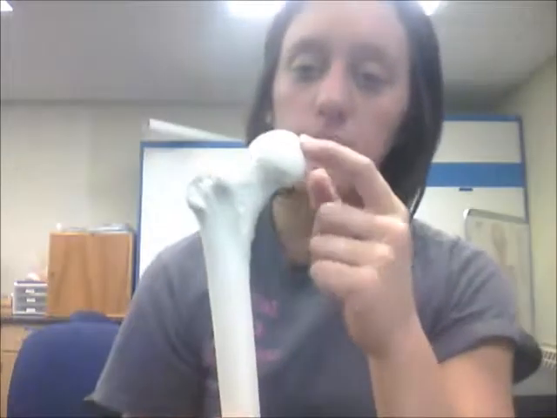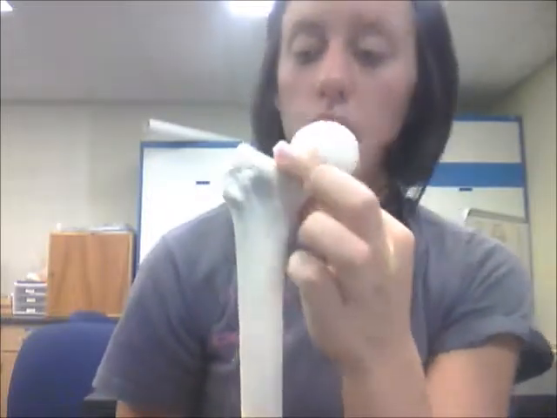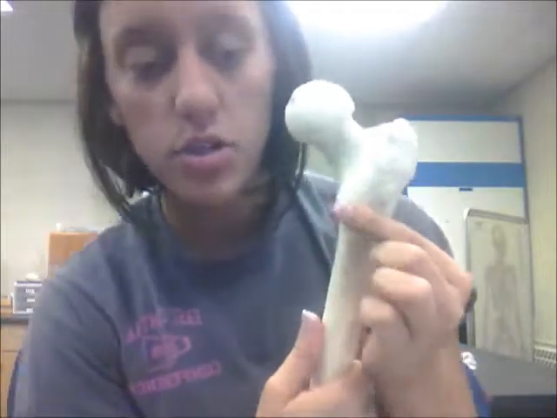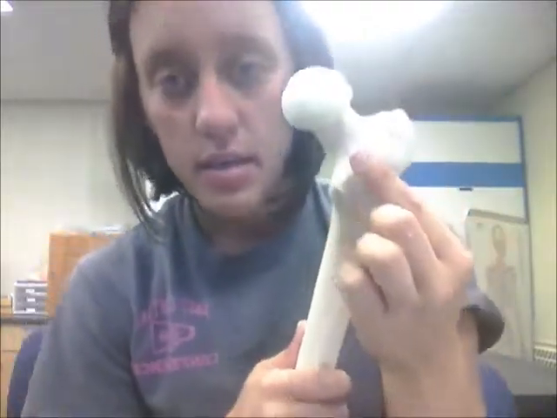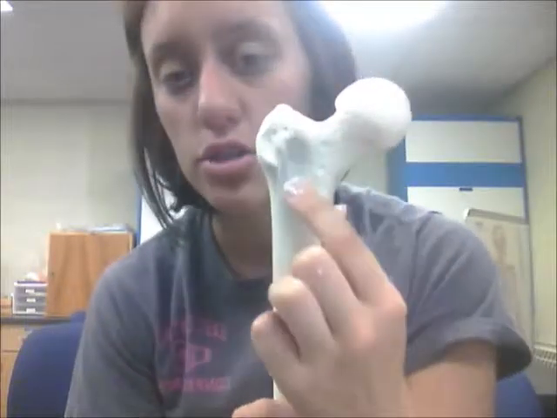This is the femur, and this is the head, and this is the neck. This is the greater trochanter, and this is the lesser trochanter, and this is the intertrochanteric crest, and this is the intertrochanteric line.